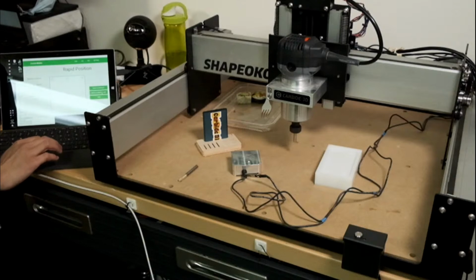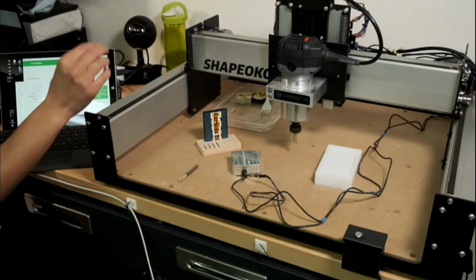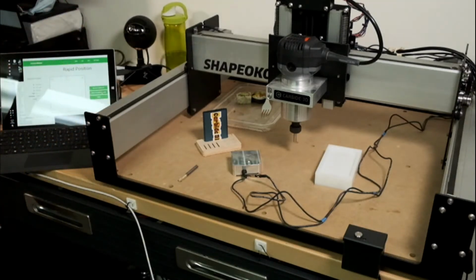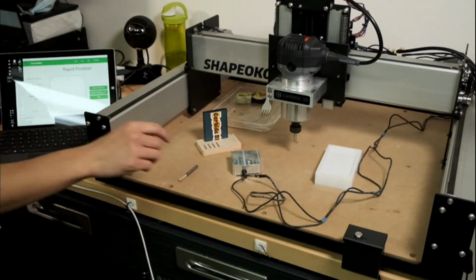Let's see. Yeah, I know, fork for sushi, not ideal. I also don't have any wasabi or soy sauce. That's because my coworkers are jerks and they hog all of it.